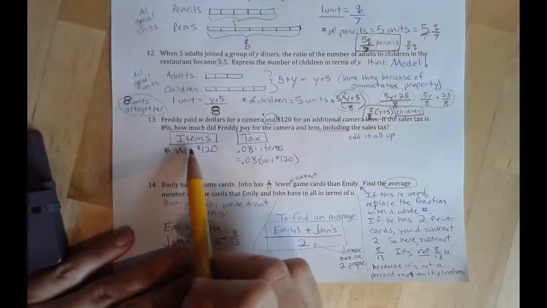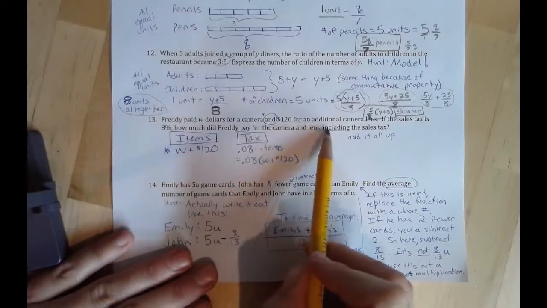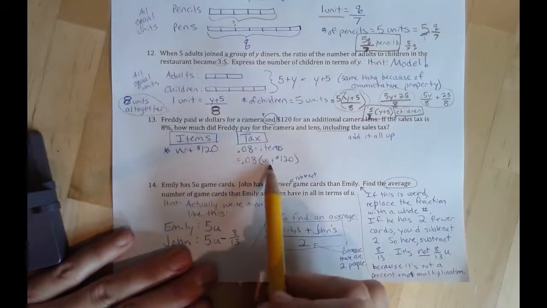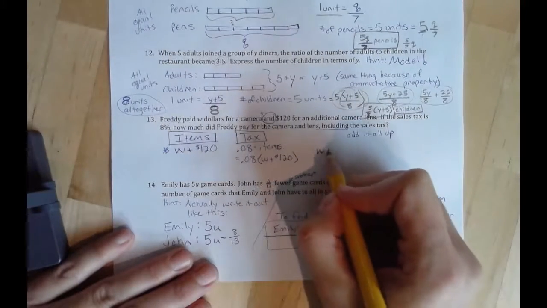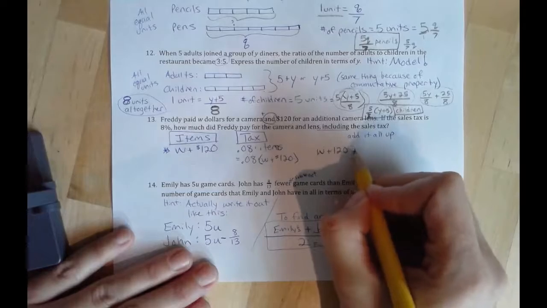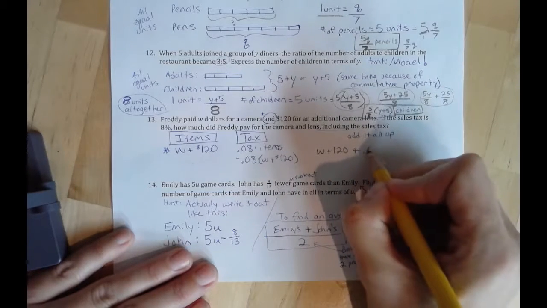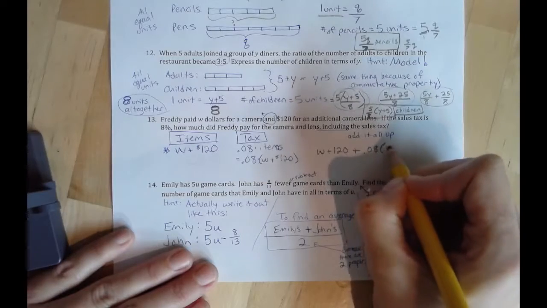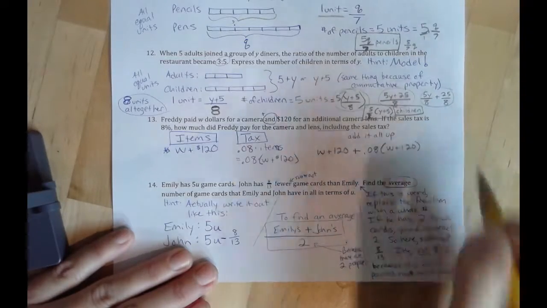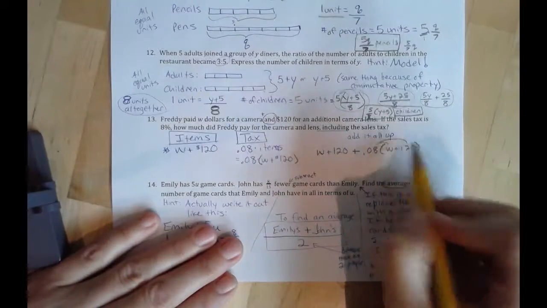This is how much the items cost. This was the tax on the items. So how much did he pay for everything, for the items including the tax? Well, he paid W plus 120, and he paid 8% of W plus 120. So I actually like to solve this in a different way, but this way works as well. So I'm going to do it this way first.